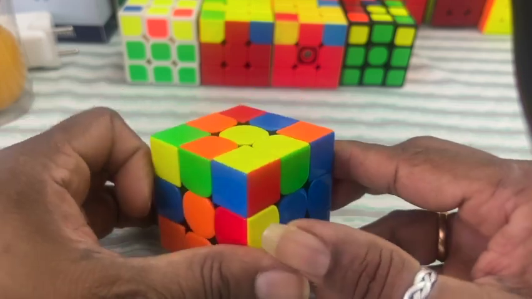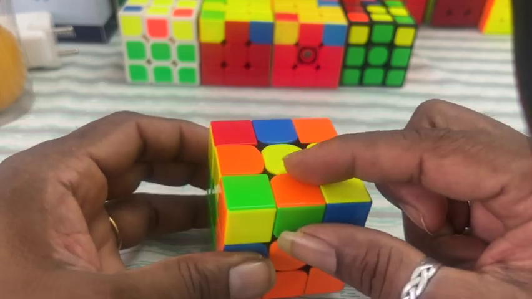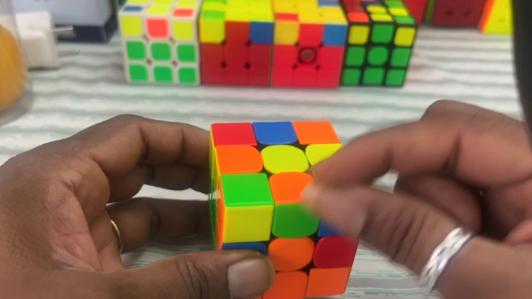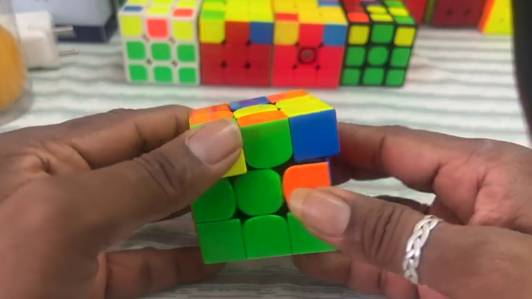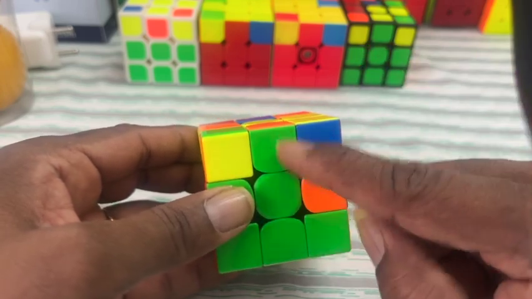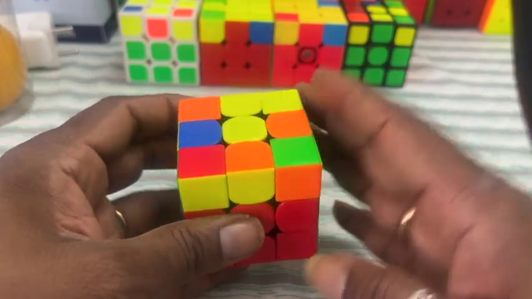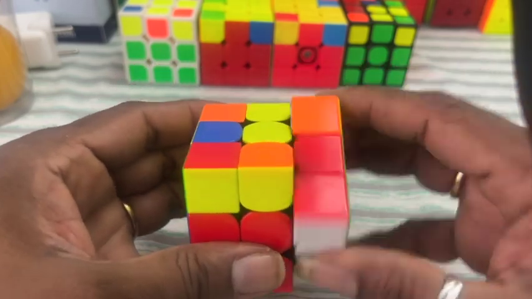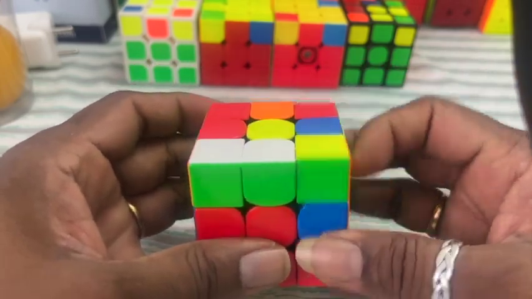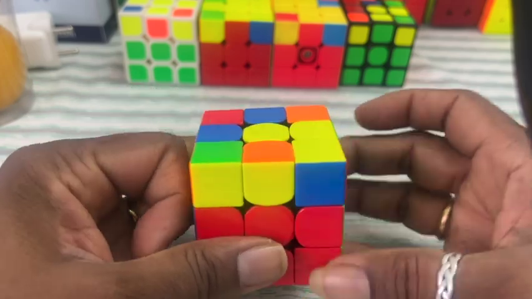Now let's go to the next edge piece, which is green and orange. So we have to put the green center here that way. So here we have the green, then face it to the right side. Again, the orange center is at the back. So we do this formula: R U R U R U' R' U' R'.